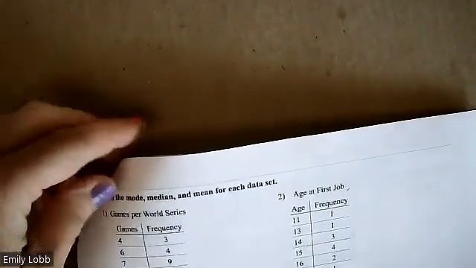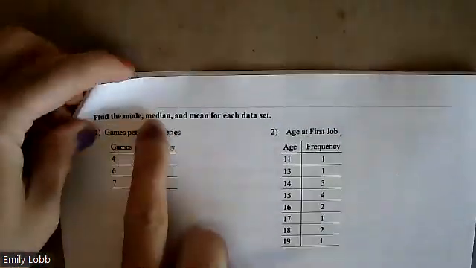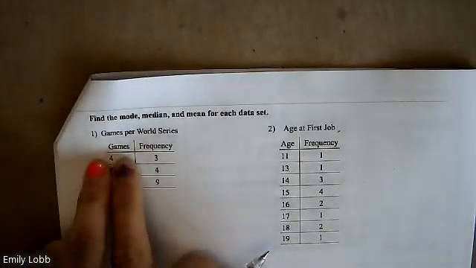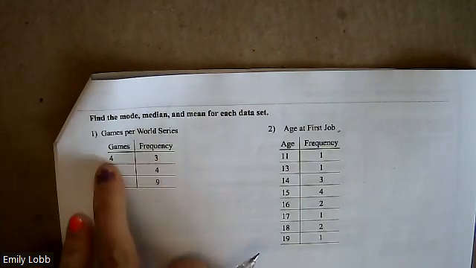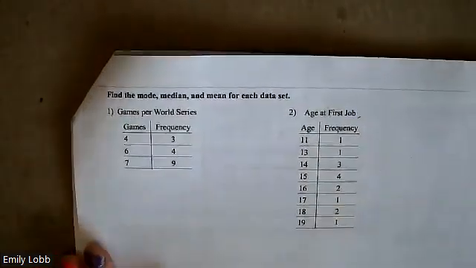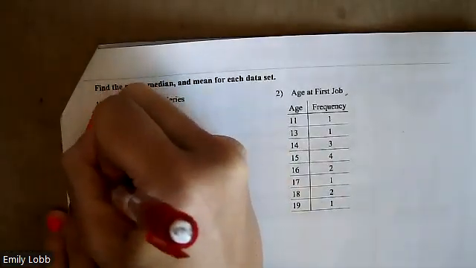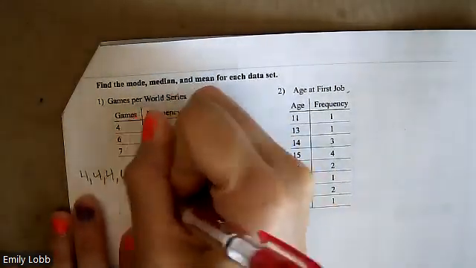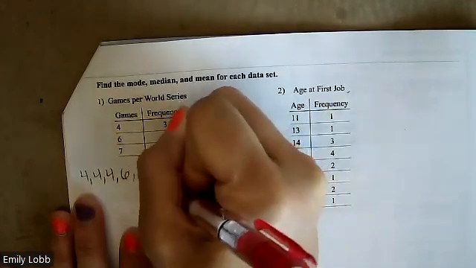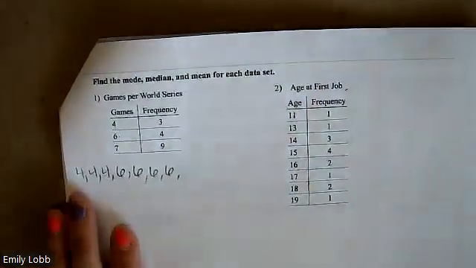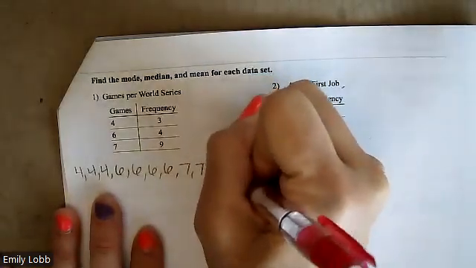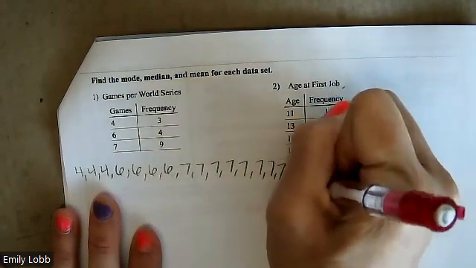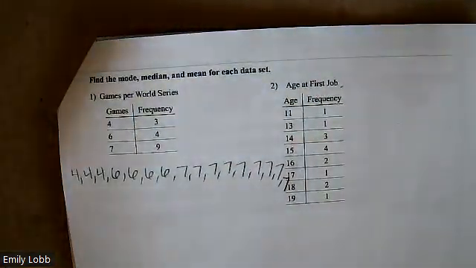All right, 13. Find the mode, median, and mean for each data set. Notice we don't have an interval here, so we know that there are 3 of these. So let's list our data. 1, 2, 3, 4 fours. How many 6s? 1, 2, 3, 4 sixes. And how many 7s? 9. 4, 9, 6, 7. Uh-oh, that got kind of ugly. I needed to write smaller probably.